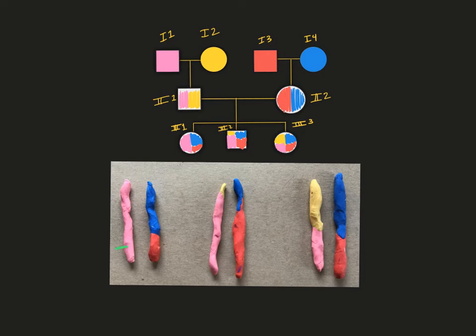Let's say that at this particular locus, I see a T at my locus of interest. But if I look on the homologous chromosome that descended from a different grandparent, remember this pink chromosome came from this grandfather I1, and this red chromosome came from grandfather I3, I might see that those individuals had different alleles at this locus. Let's say there was a G here. So if I color code that across all of the siblings, I see that at least at this locus, every single sibling happens to be heterozygous for that allele.